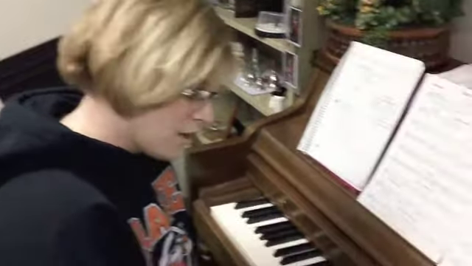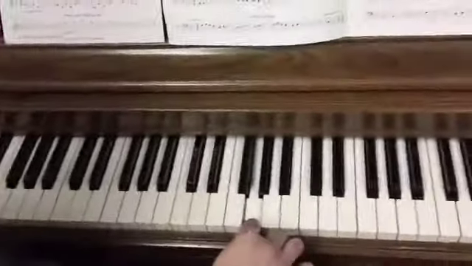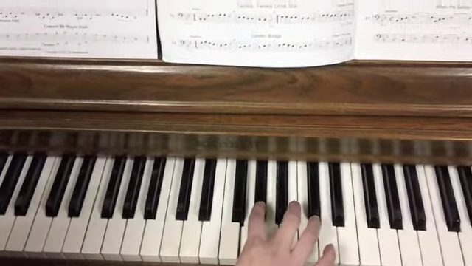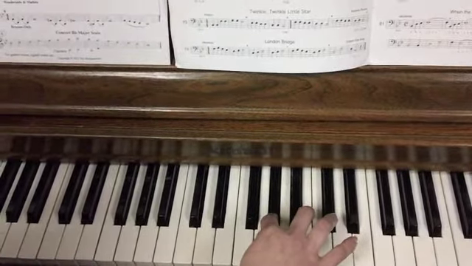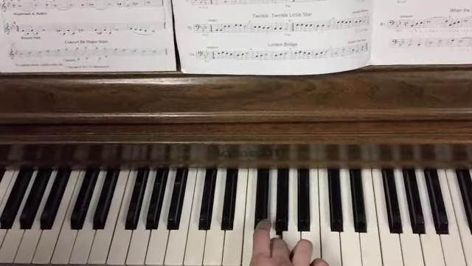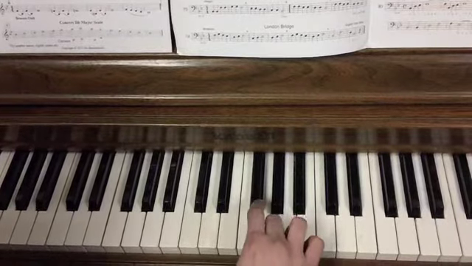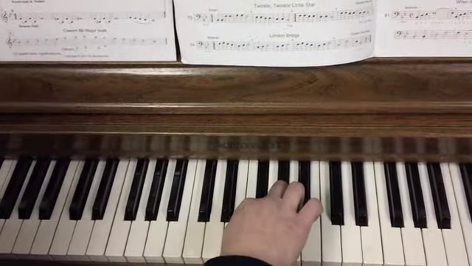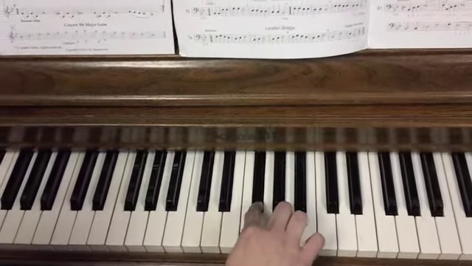So back to the piano, that's what a G sounds like. A G sharp. Hopefully you can hear that it got higher. Okay, so here's the G again. And so then when we go to a G flat, it sounds lower.